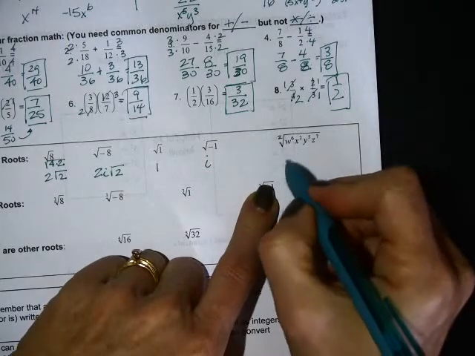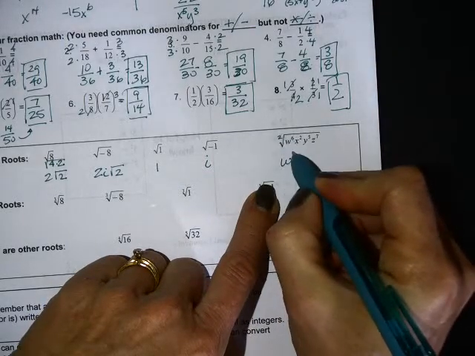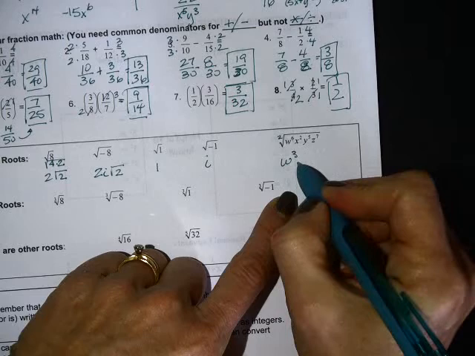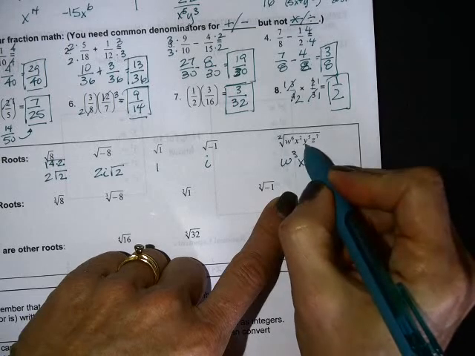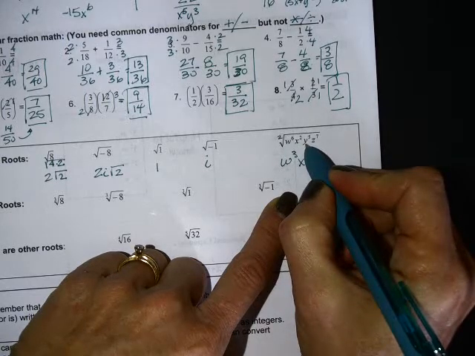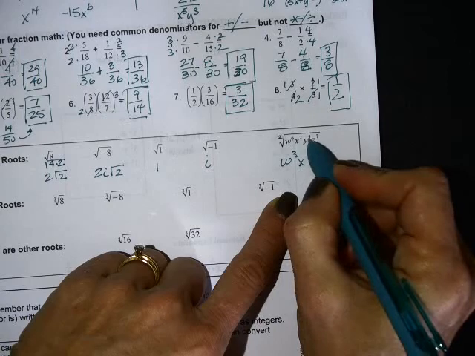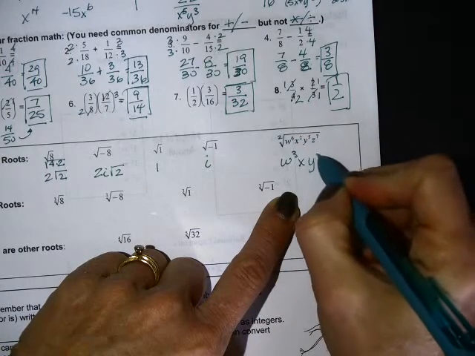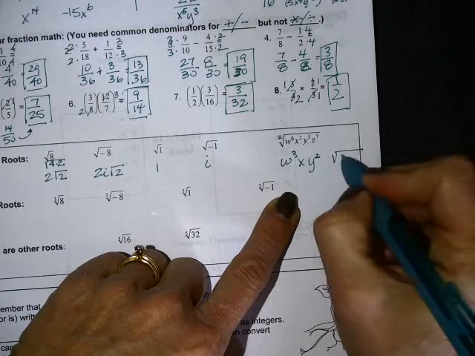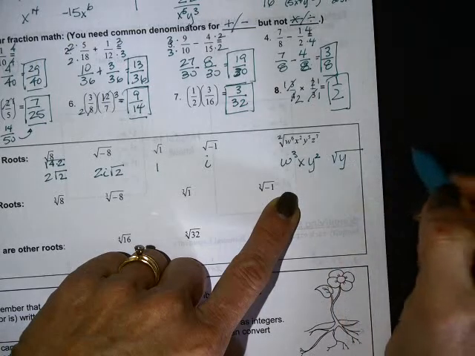How many sets of w can you take out? 6 divided by 2 is 3. We can take out 1x. Okay, here are the y's, it's an odd number. So what's the closest even number? It is 4. So that means we can take out 2, and we're going to have 1y left inside.